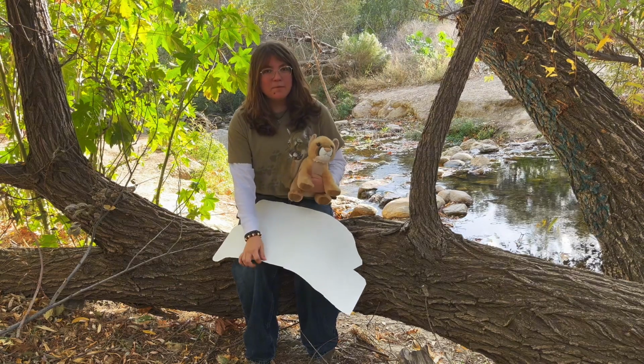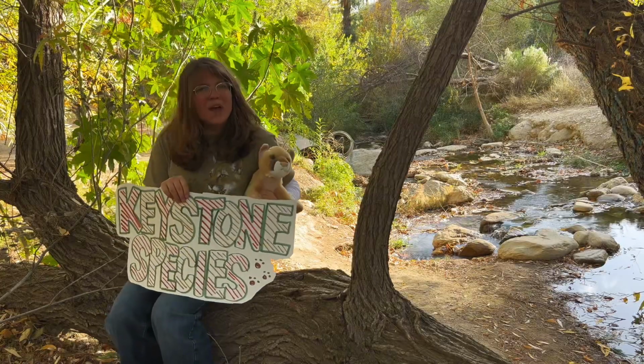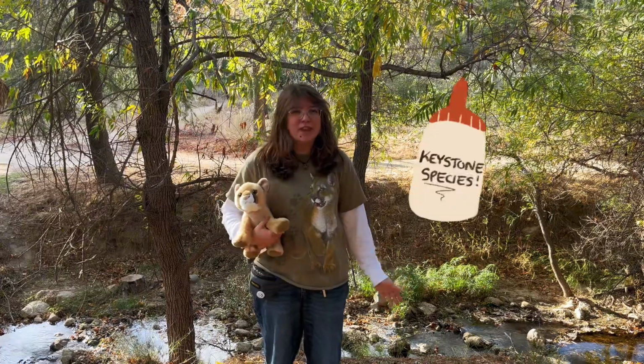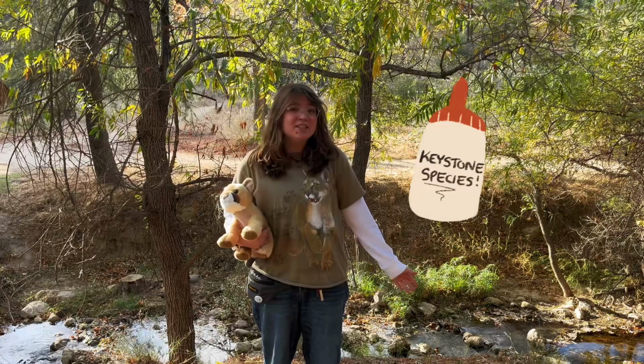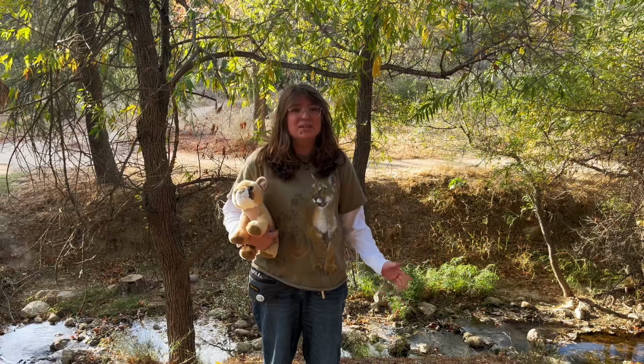Mountain lions are an example of a keystone species. But what are keystone species exactly? Keystone species are the glue that keep ecosystems together. Essentially, if a keystone is removed, it can set off a chain of events that can change an ecosystem drastically, and not for the better.